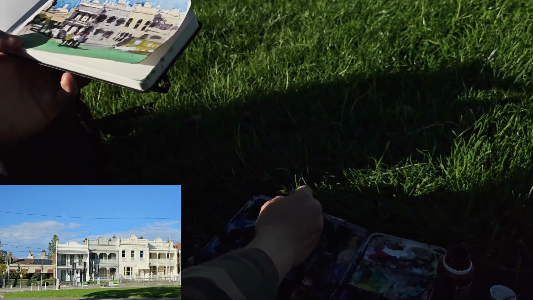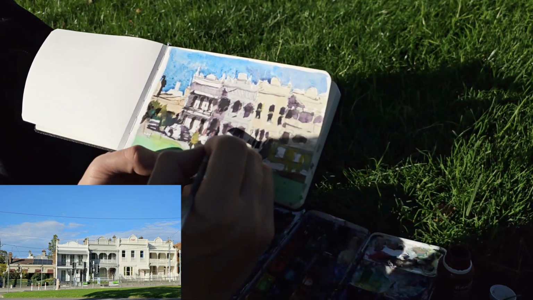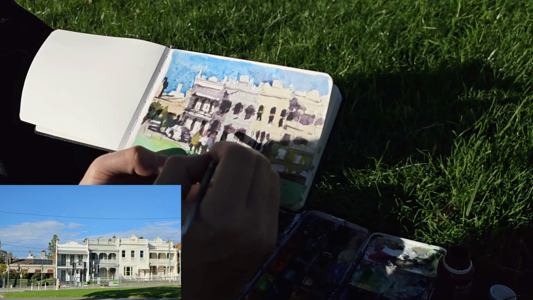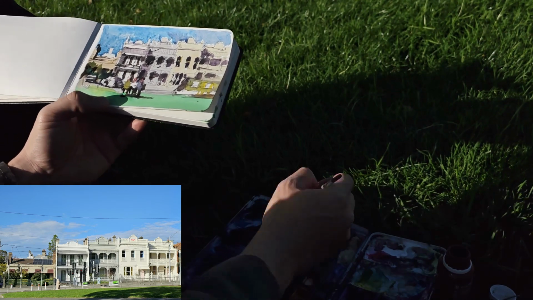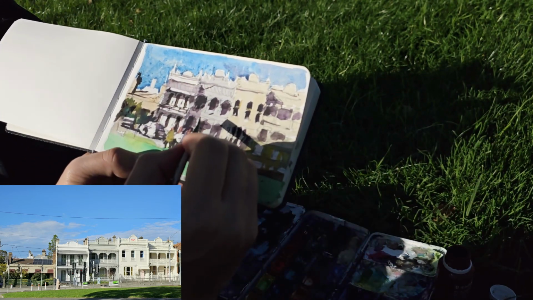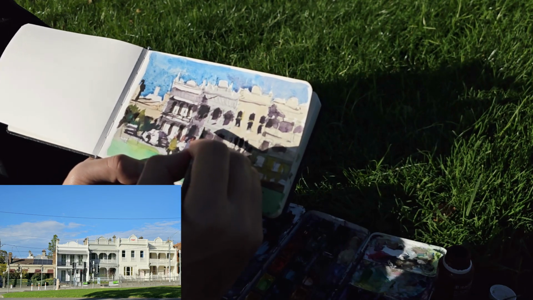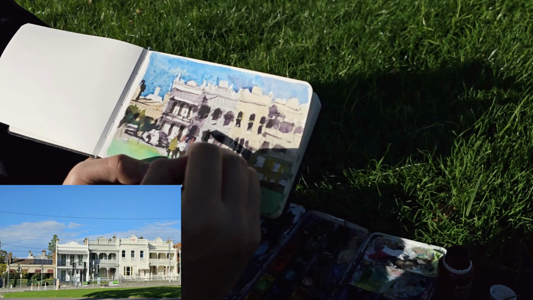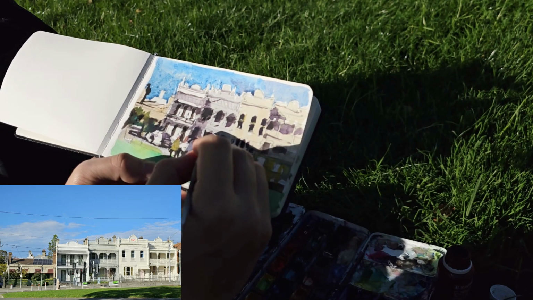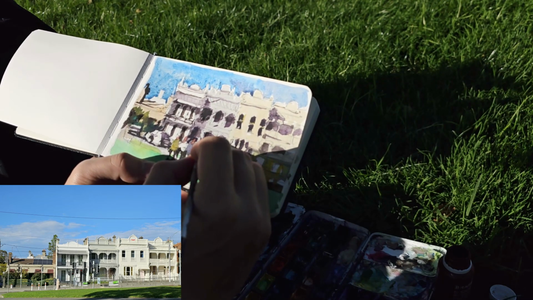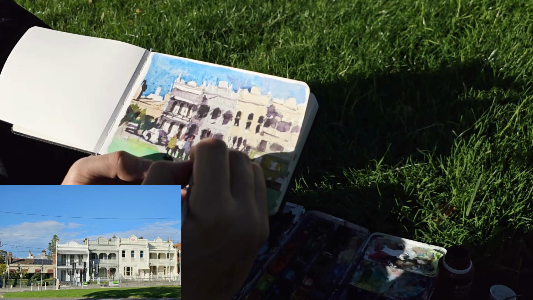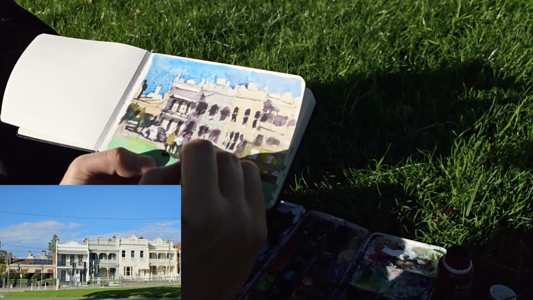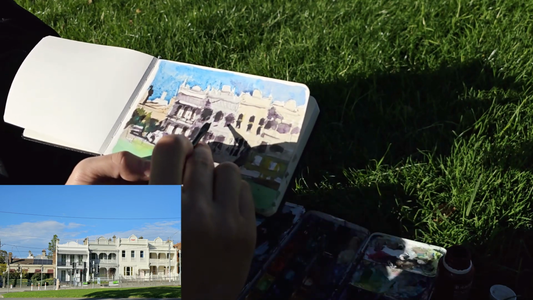There's all these details, even in the windows. If you really get into it, it can be intimidating. But I, for example, will pick out a touch of detail in this window, like this, and I will draw it in with my brush very, very carefully. Okay, like that.